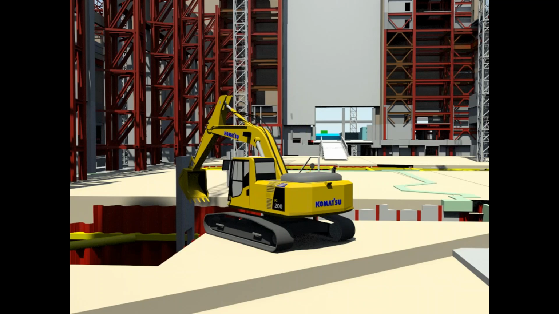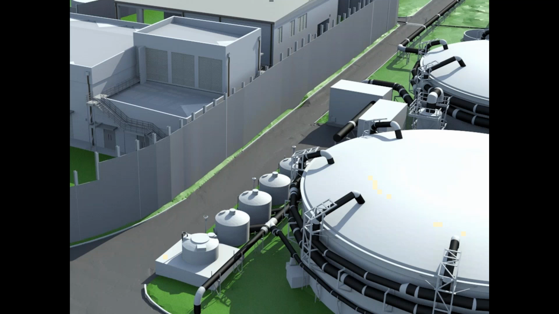Equipment. You can get in here, and these are all just shots of some of our existing customer models, just to give you an idea of the quality that we're getting out of this.